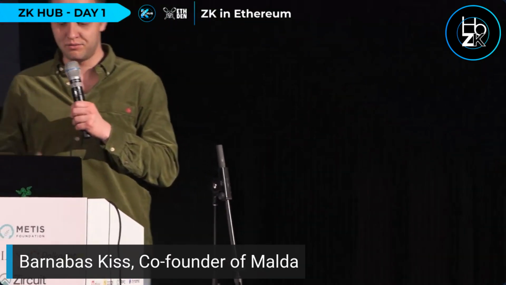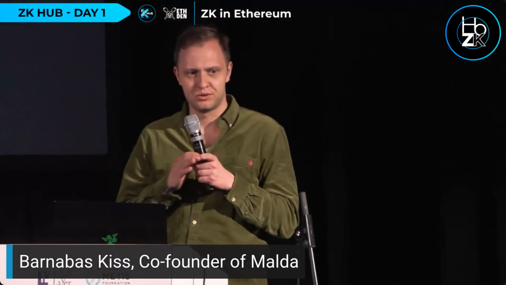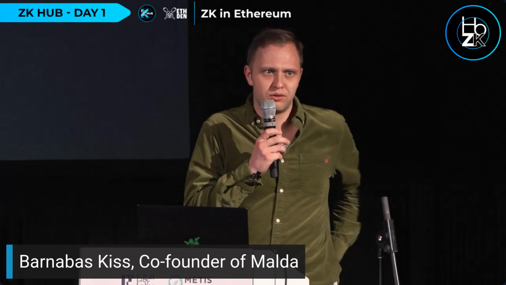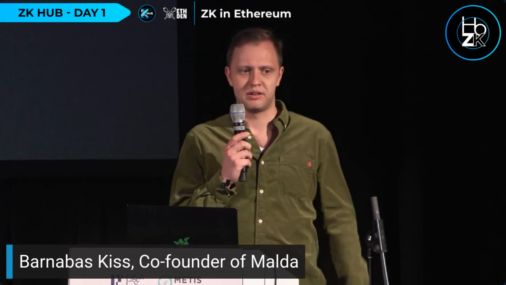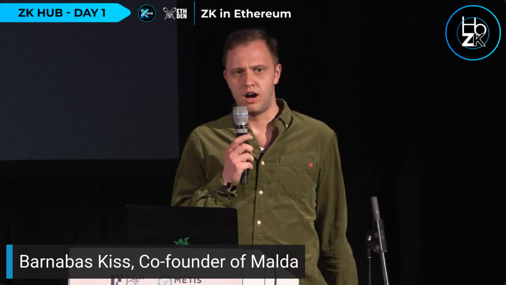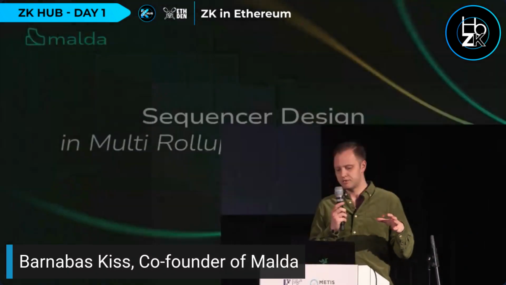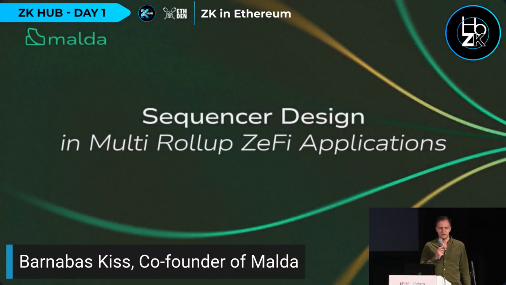Okay, hi everyone. So I'm going to talk a little bit about sequencer designs for multi-rollup ZeFi applications. The reason we need a sequencer coordinating in a ZeFi application, if it's multi-rollup, is to deliver the proofs quickly and efficiently.